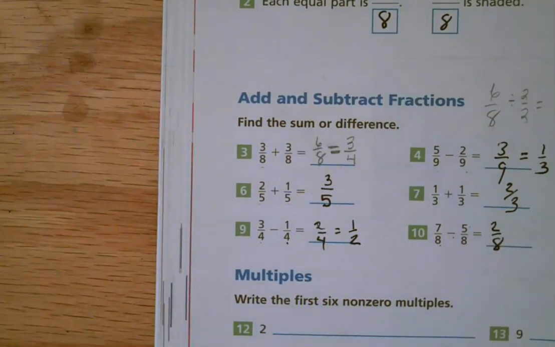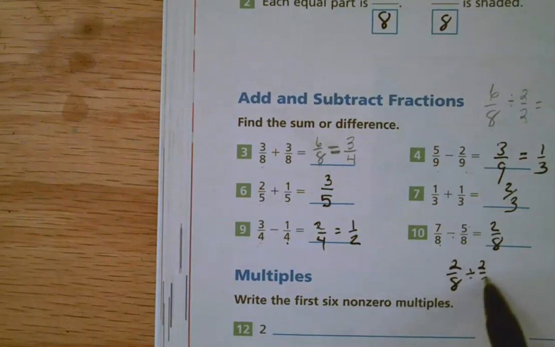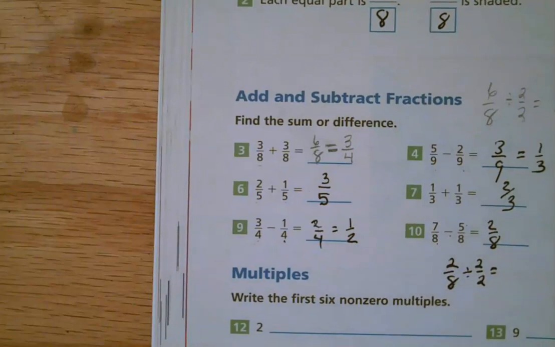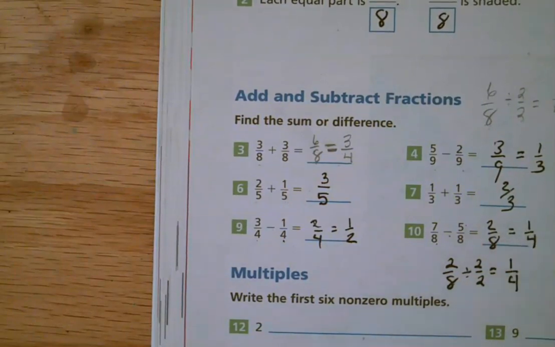And I know 2/8 can be simplified because they have a common factor of 2, so I can divide it by 2 over 2, which is another name for 1. 2 divided by 2 is 1. And 8 divided by 2 is 4. So I know that 2/8 will simplify to 1/4. This is called its simplest form.